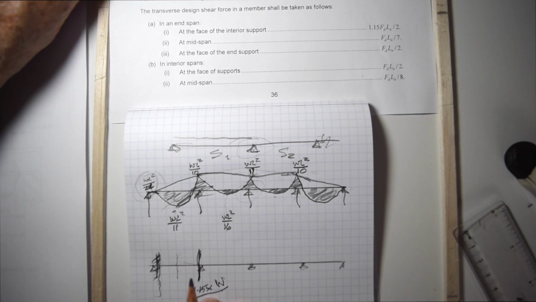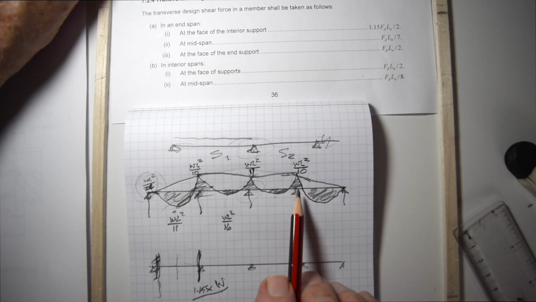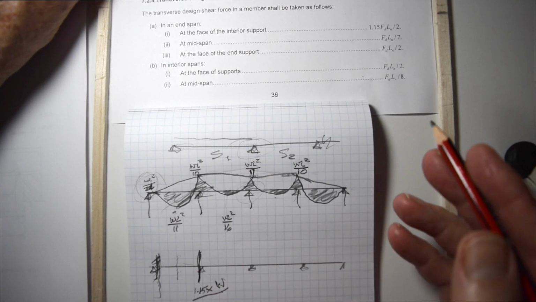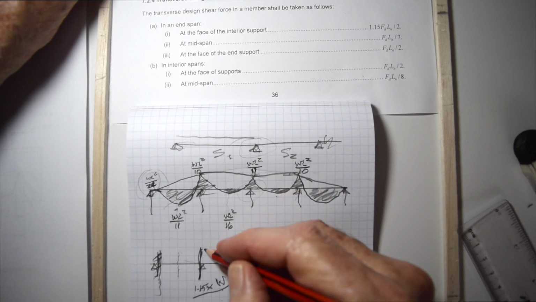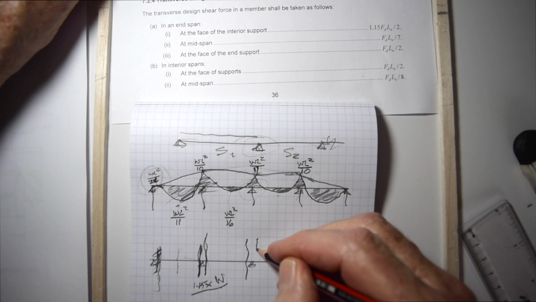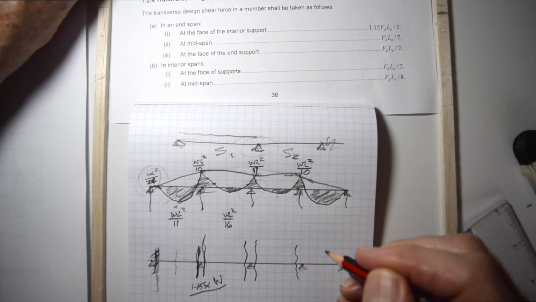In interior spans, these are two interior spans on a 4-span beam, at the face of the supports, WL/2. So that's pretty straightforward. Shear there's WL/2, WL/2, WL/2, and WL/2.